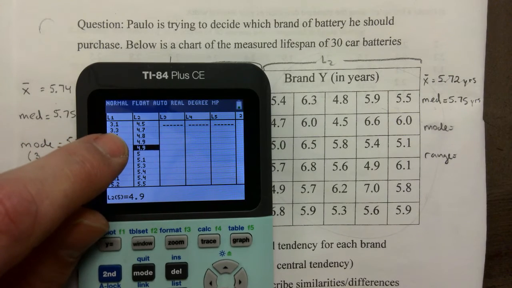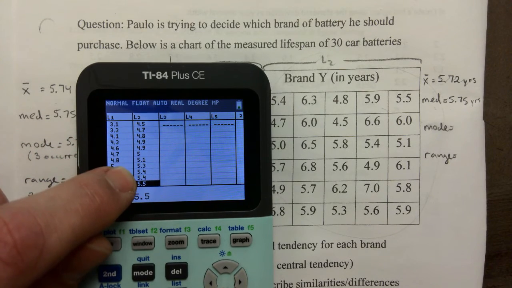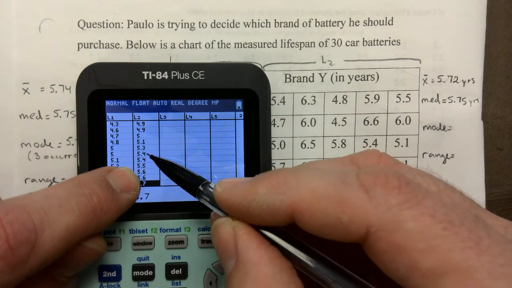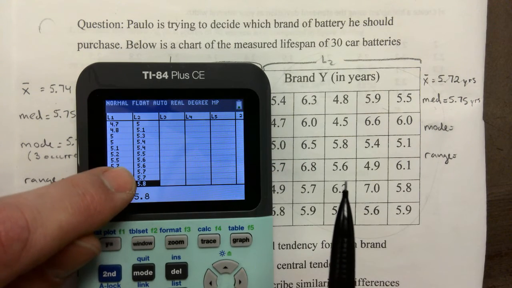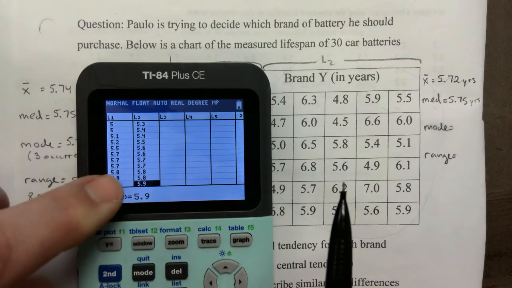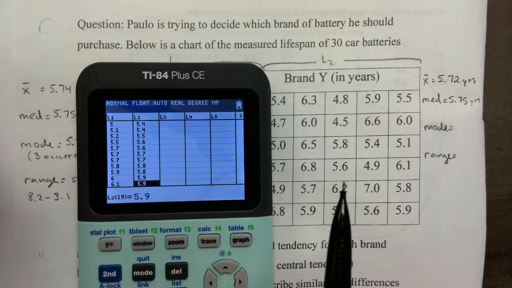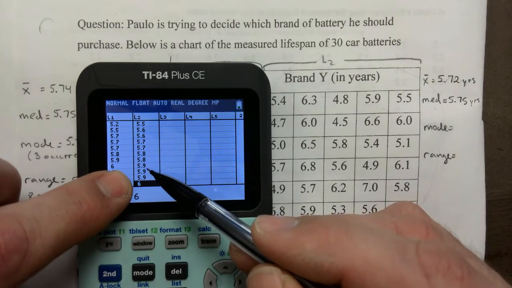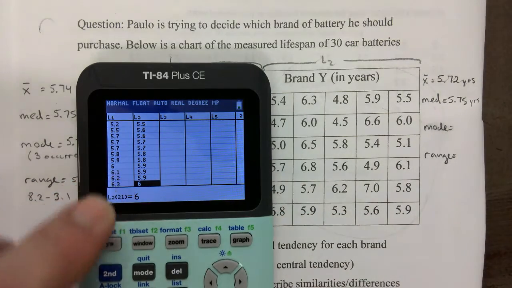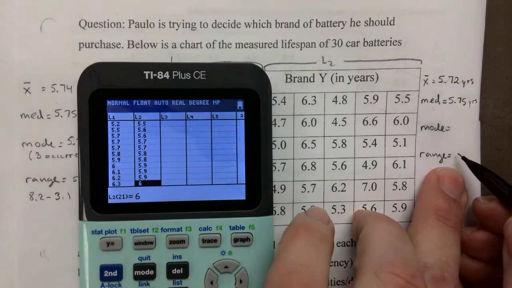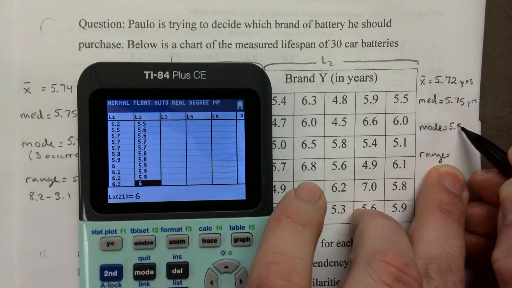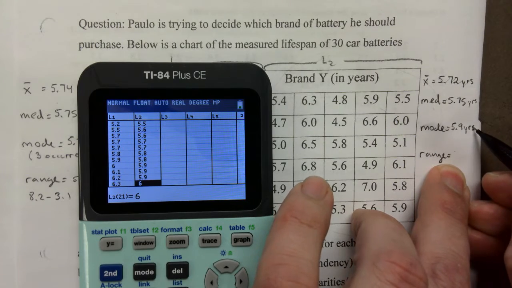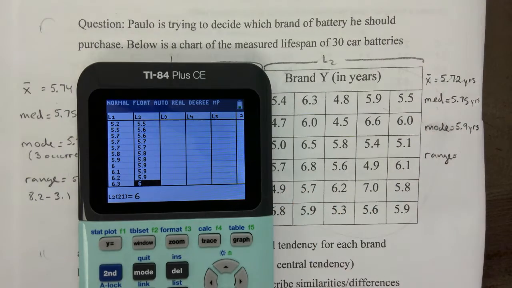And I just scroll. Oh, two 5.4s there. You see that? I'm going to keep going. Two 5.6s. So right now we have two modes technically. There's two 5.7s, three modes, two 5.8s, four modes, and there's the 5.9 that appears 3 times. So that's the one that is your only mode now because it shows up 3 times. So 5.9 years is our mode, right?